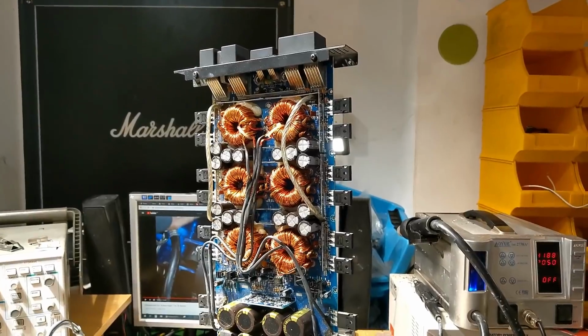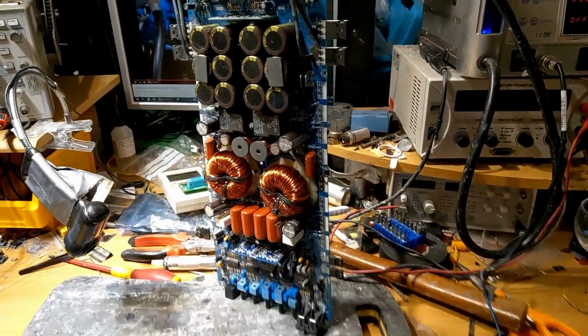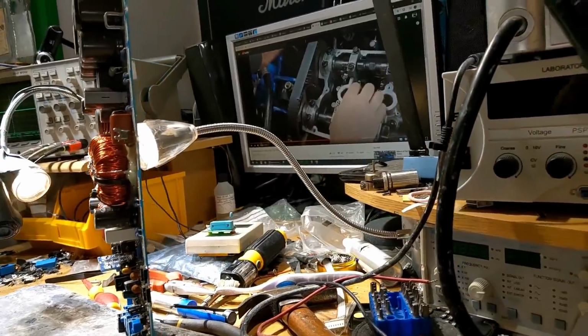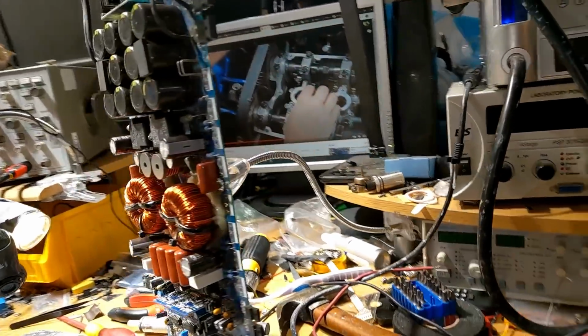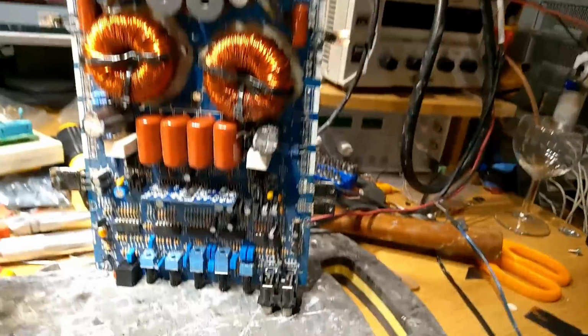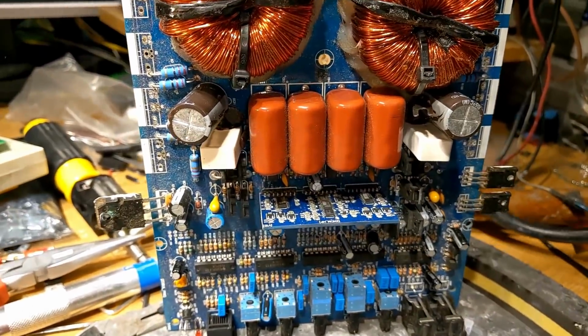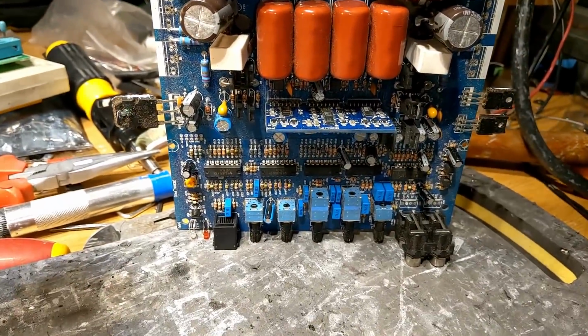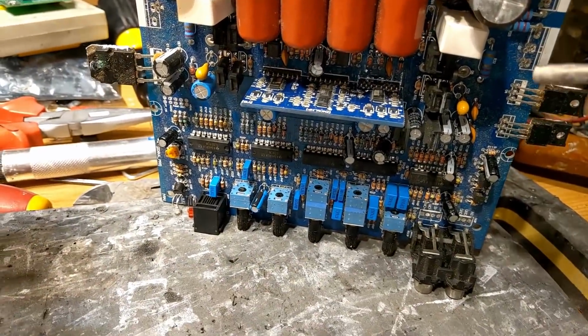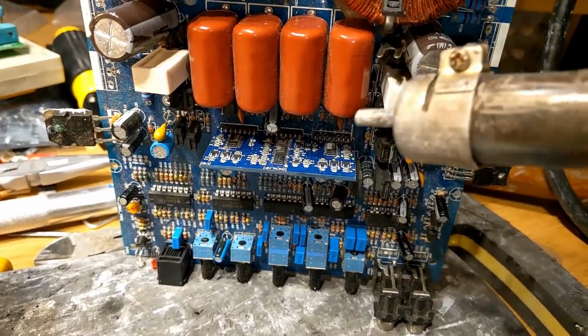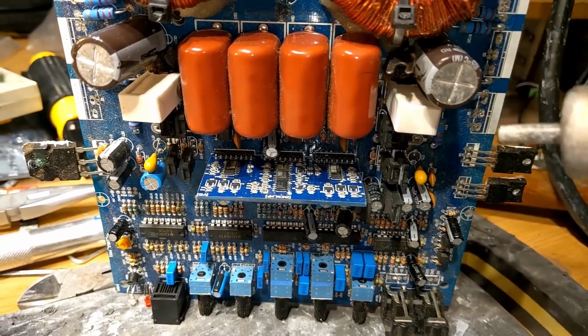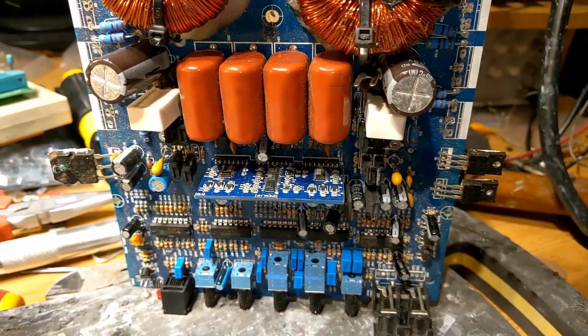And if you have the balance and the balls, with my trusty little bench lamp here holding the board up, you can replace the drive ICs without removing the driver card. I've done this multiple times. It saves a lot of time. Just get up in there and replace the driver ICs on the board while it's still mounted in there.